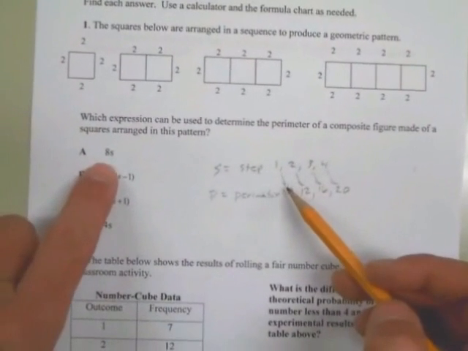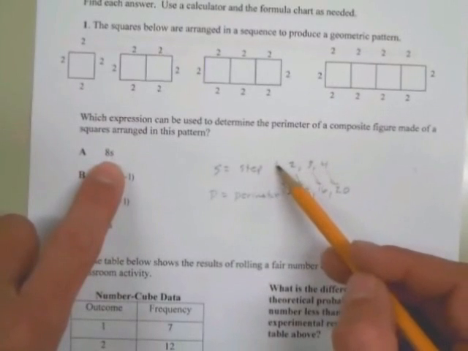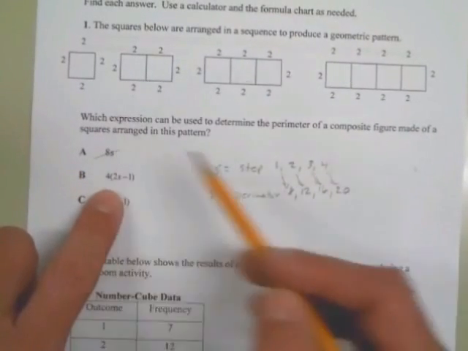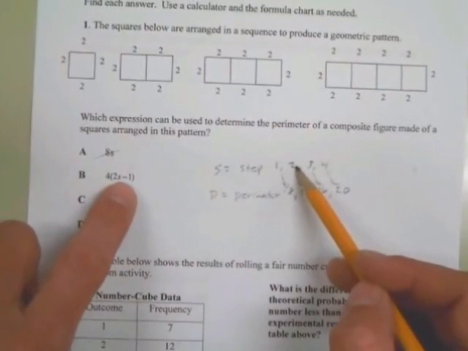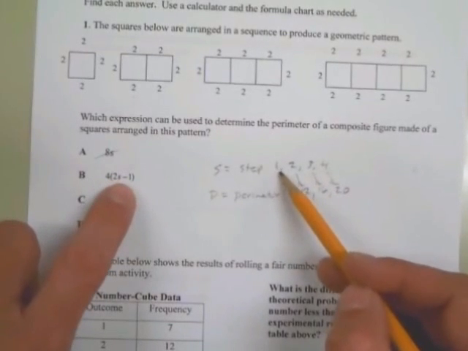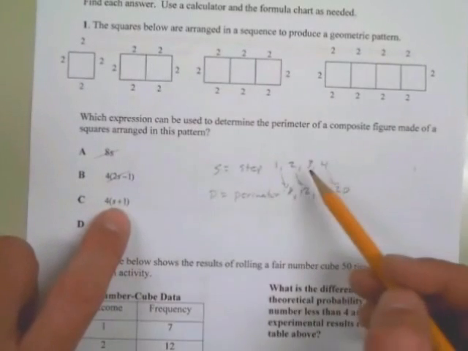So we try choice A. Choice A says take all the S's multiplied by 8. Well, it works for the first one, but it doesn't work for the second one, so A's out. Choice B says take 2 times the S, subtract 1, multiply by 4. That doesn't even work for the first one, so choice B is out.